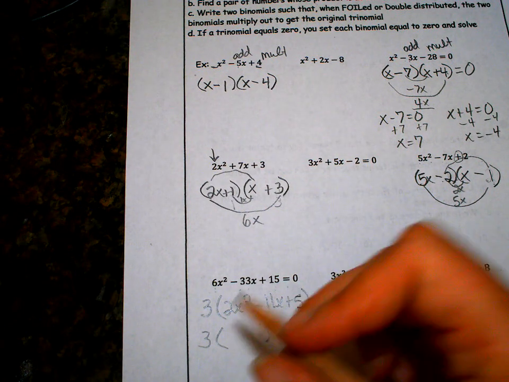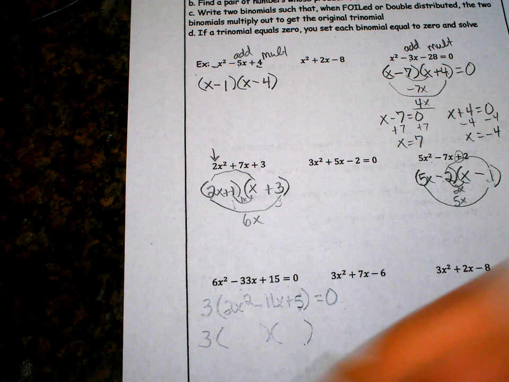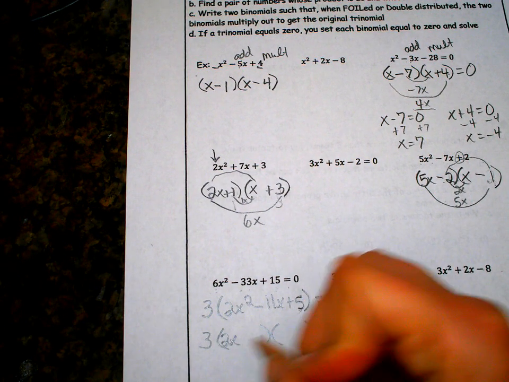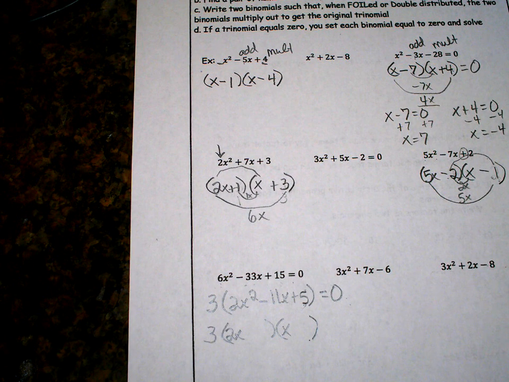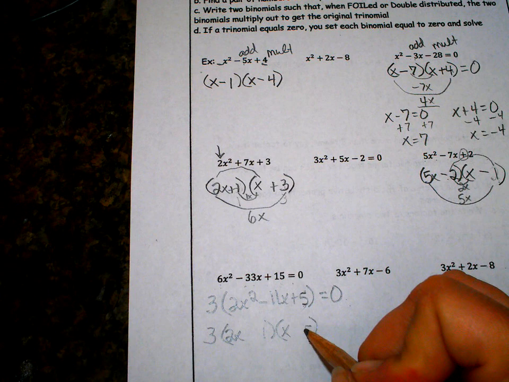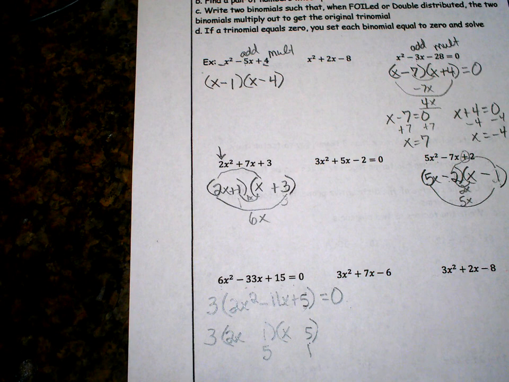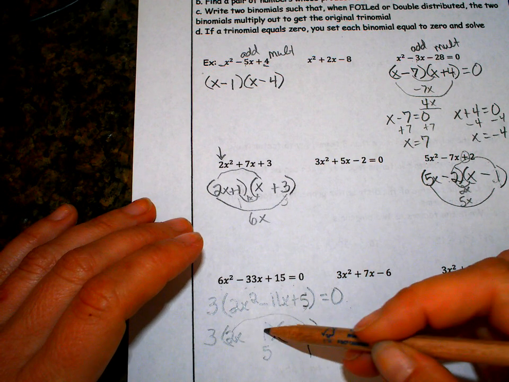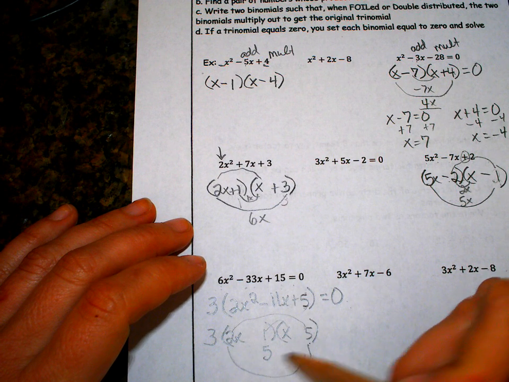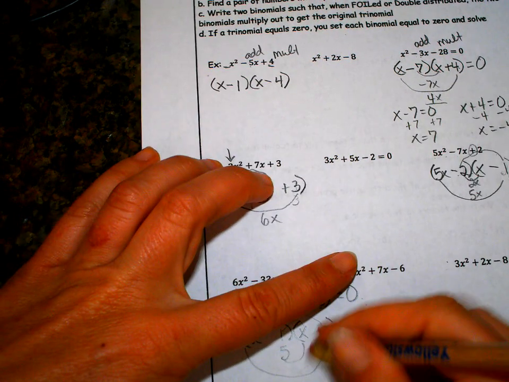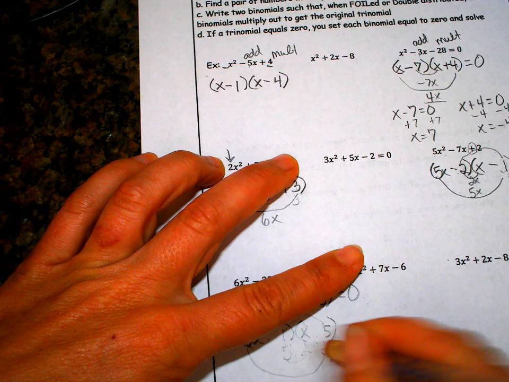So 2x squared is going to have to be a 2x and an x. Now it's the 5 that I don't know where to put it. Remember, I can do 1 times 5, or I can do 5 times 1. This would be 10 and 1, which sounds good. This one would be 2 plus 5. That would make 7. So I actually don't want the 5 to be in the front parentheses.